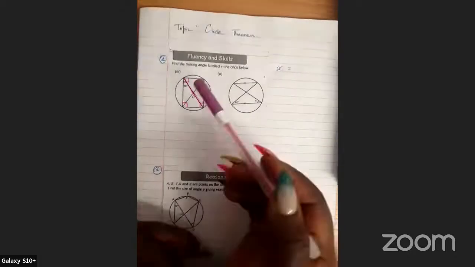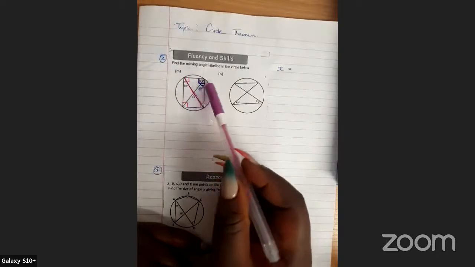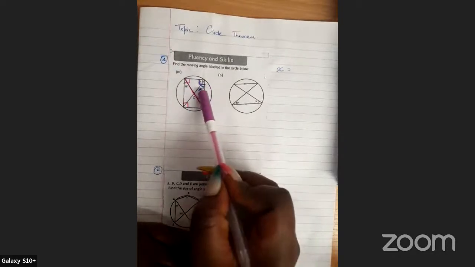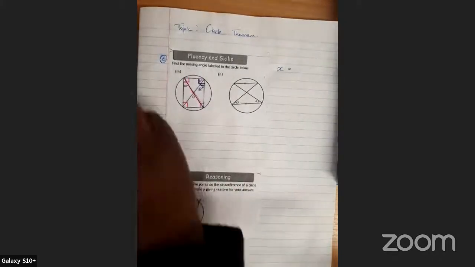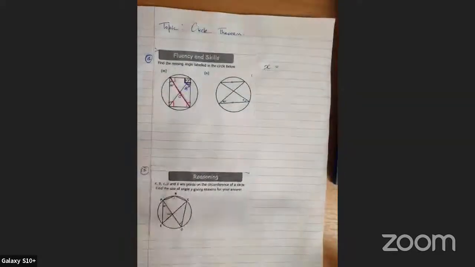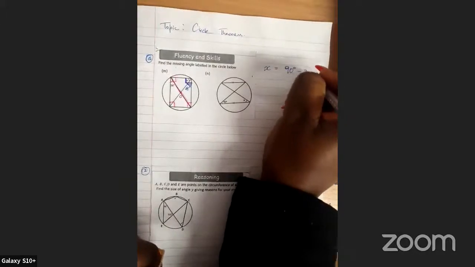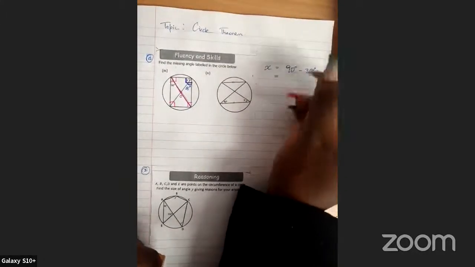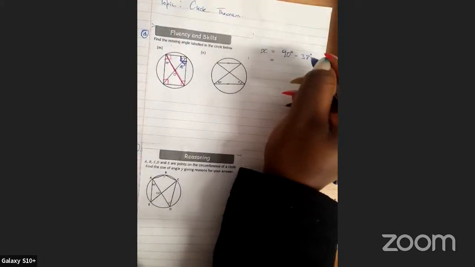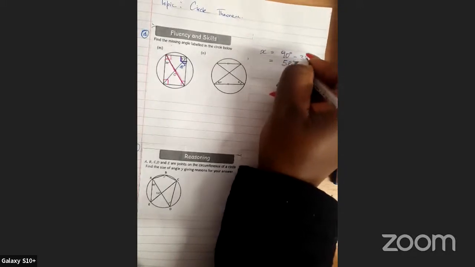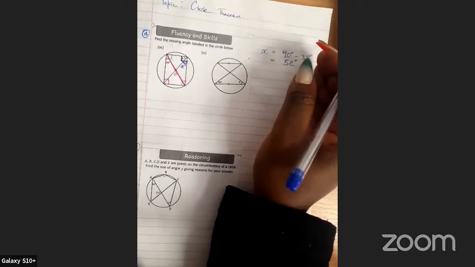Good. So that bit here is 38 degrees. And if that is a right-angled triangle, then x is 90 degrees subtract 38 degrees. So 90 minus 40 leaves us with 50, so that's 52 degrees. And we need, not want, need to put our reason.